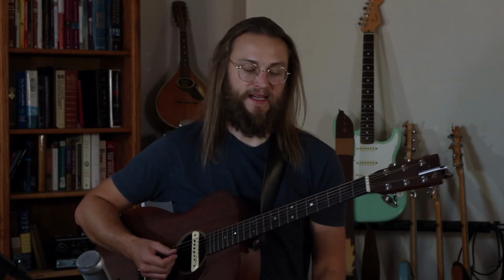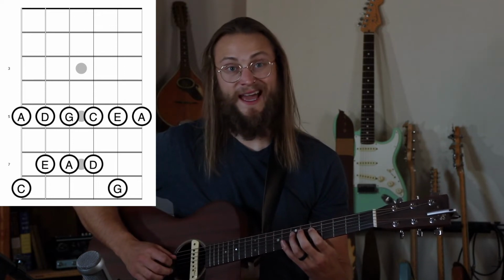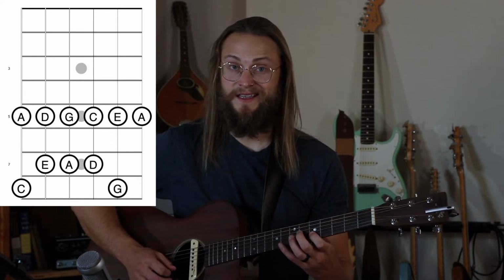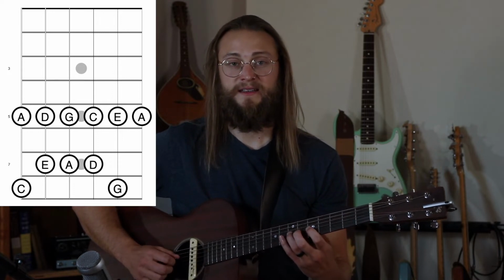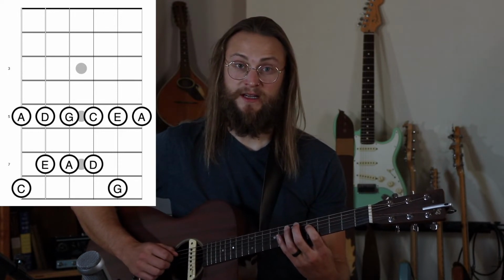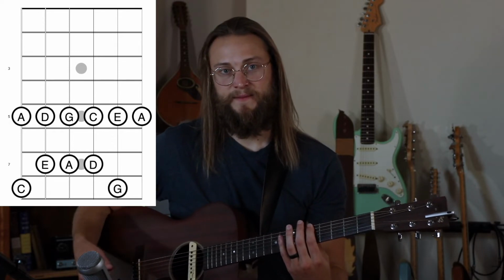Now that we can play the scale in 2 octaves, we're going to say the names of the notes up and back again. A, C, D, E, G, A, C, D, E, G, A, G, E, D, C, A, G, E, D, C, and then A.